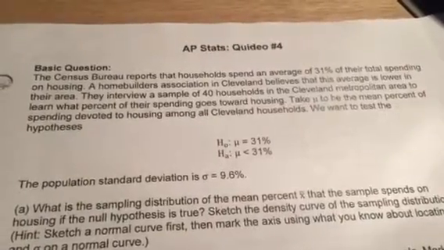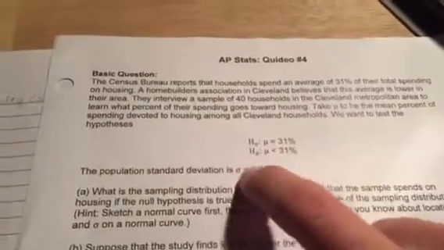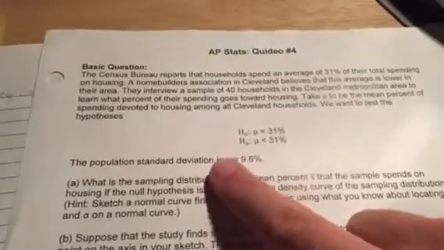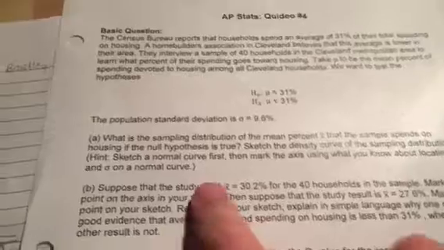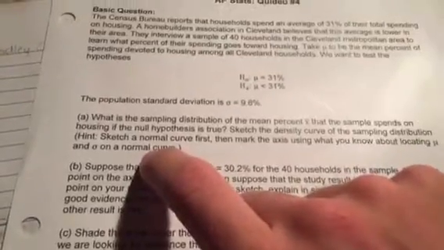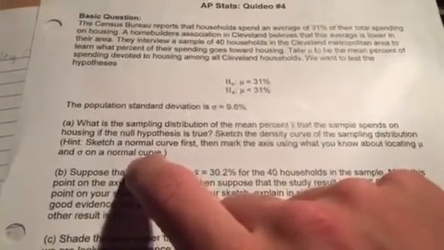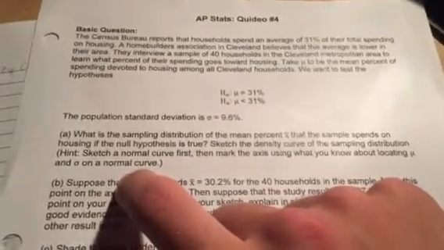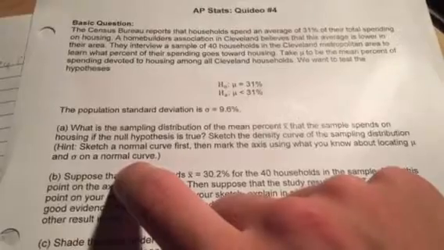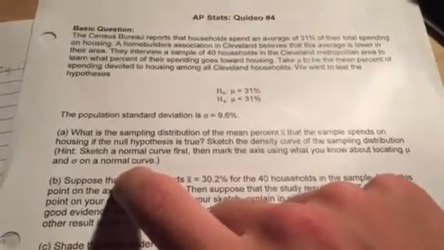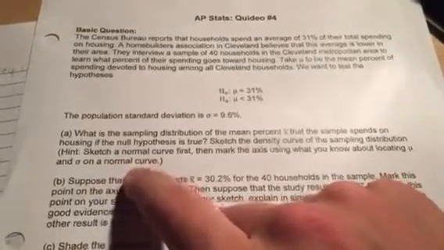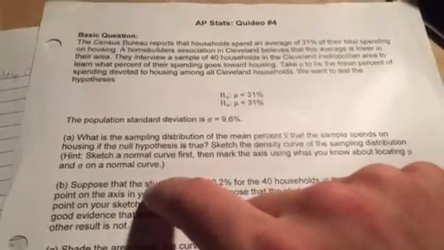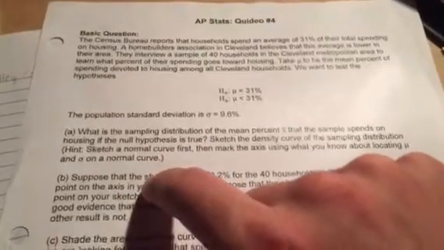We want to test a hypothesis. So as you can see, we have our hypothesis, and then we have the population standard deviation, which they give to us, which is 9.6%. And so our first question is asking us, what is the sampling distribution of the mean percent x̄ that the sample spends on housing if the null hypothesis is true? Sketch the density curve of the sampling distribution. Hint: sketch a normal curve first and mark the axis using what you know about locating mu and standard deviation on a normal curve.